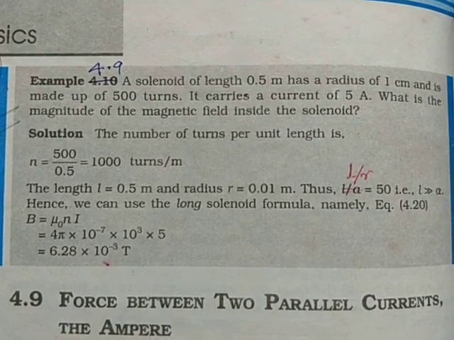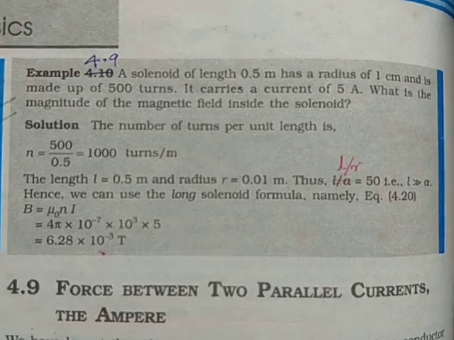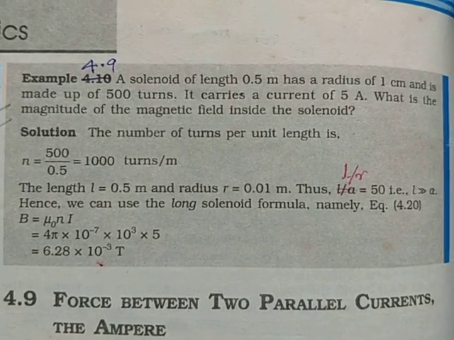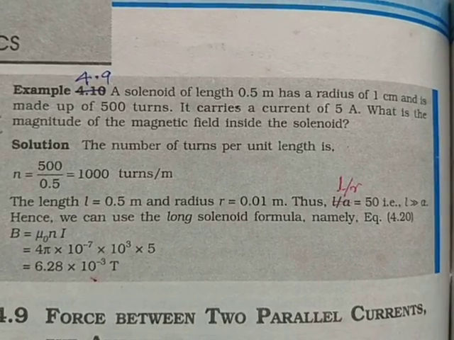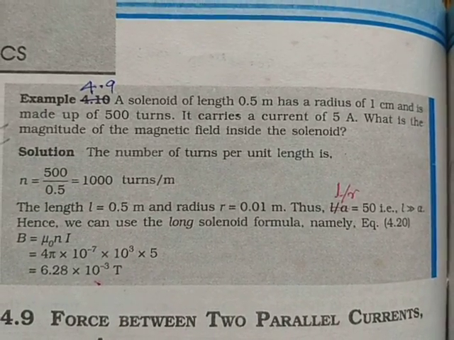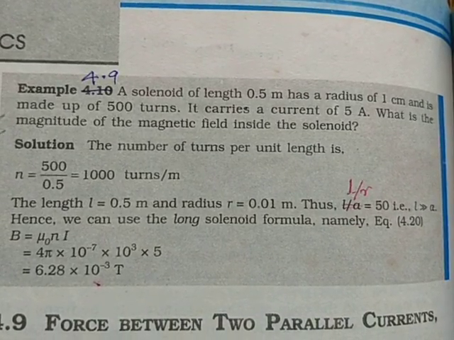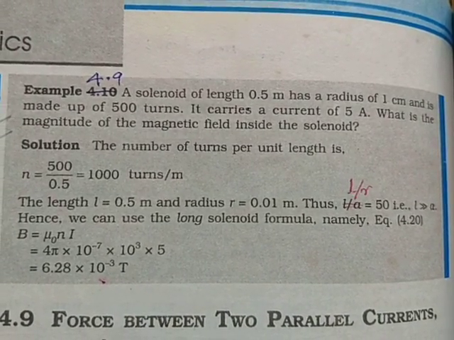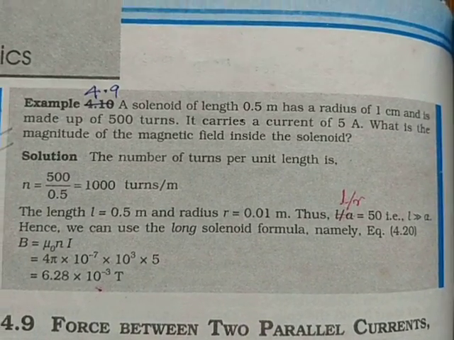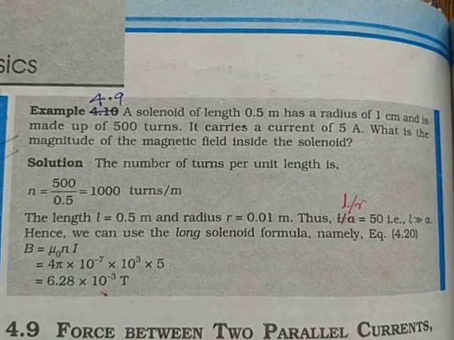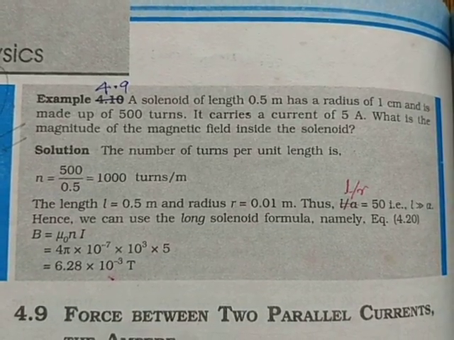Students of class 12, today we are going to discuss example 4.9. In this case it is given that a solenoid of length 0.5 meter has a radius of 1 centimeter. So 1 centimeter will be converted into meter and becomes 10 to the power minus 2 meter, and it is made up of 500 turns and carries a current of 5 ampere. Then what is the magnitude of the magnetic field inside the solenoid? That is the problem we have to solve.